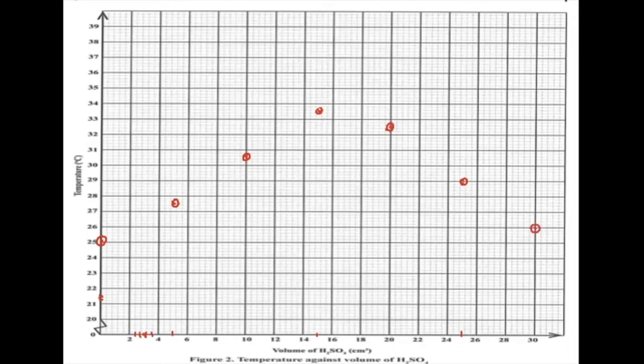Now the next question, so that's the plot. The next question says we should draw two, so that's 1B2. Draw two lines of best fit through the points on the graph. One where the temperature is increasing and the other where the temperature is decreasing. Now, lines of best fit don't necessarily go through all the points, but in this case, they will go through all the points.